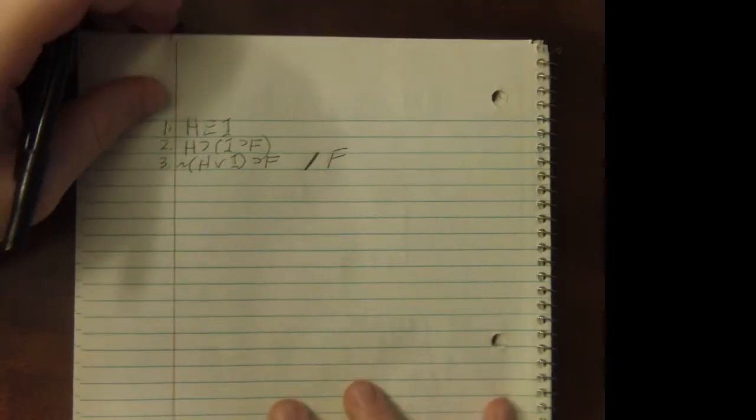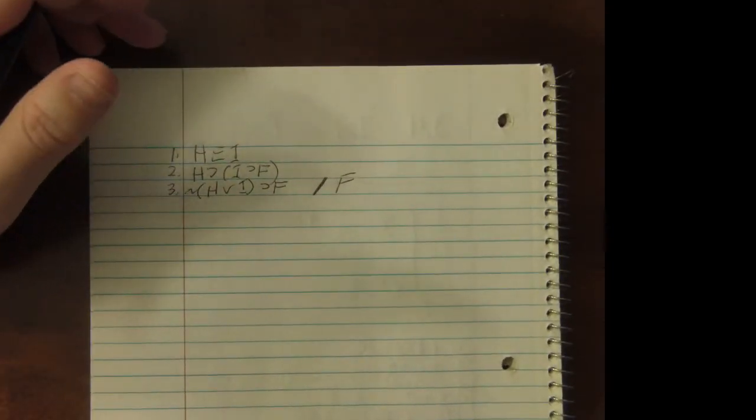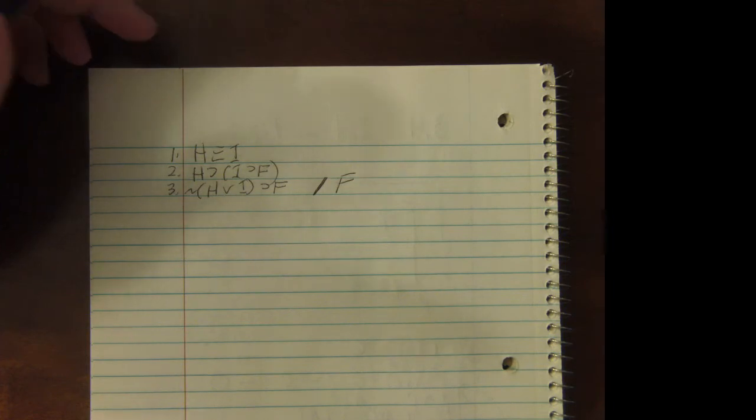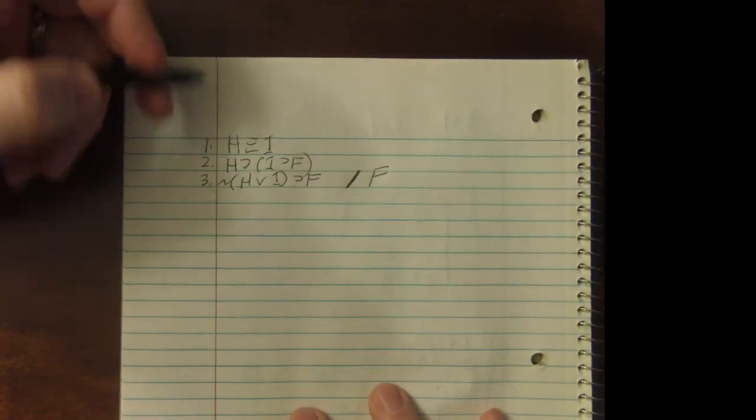So my first step, probably without even thinking, is to simply assume not F, although remembering what I just told you, if there's a step you need to do that is independent of the assumption, do it first.